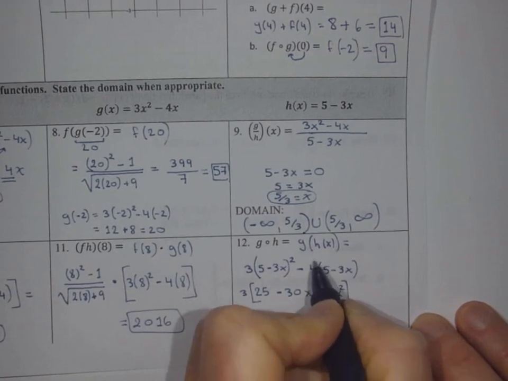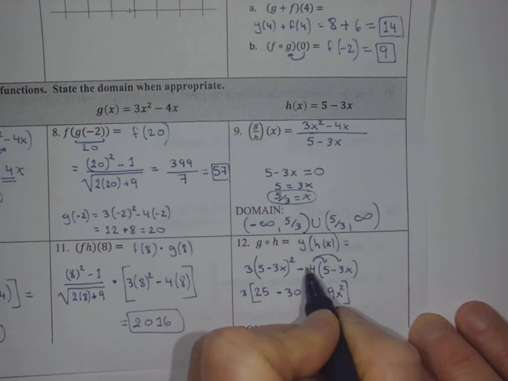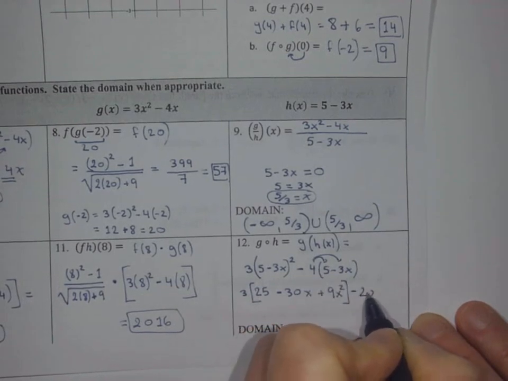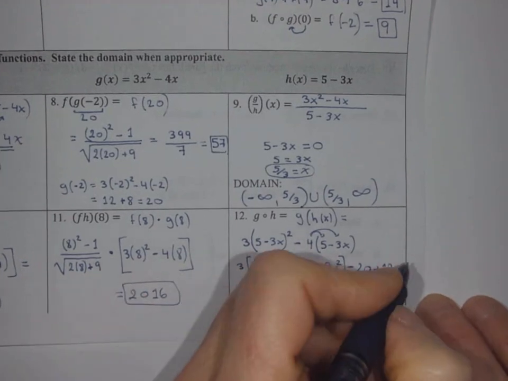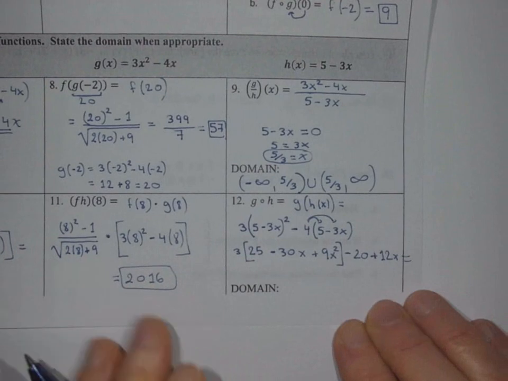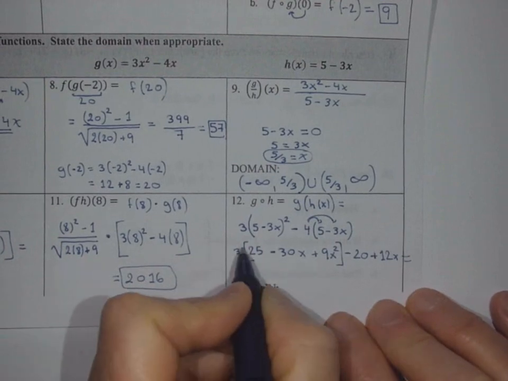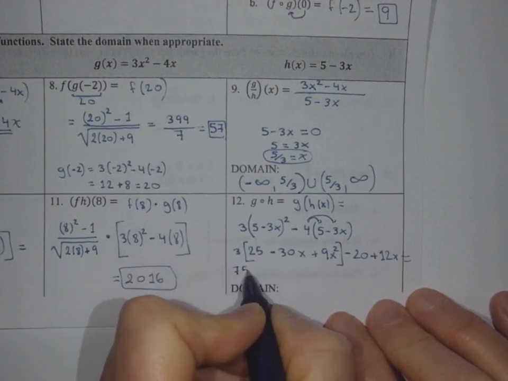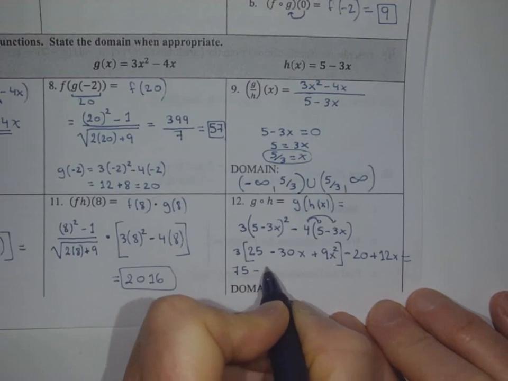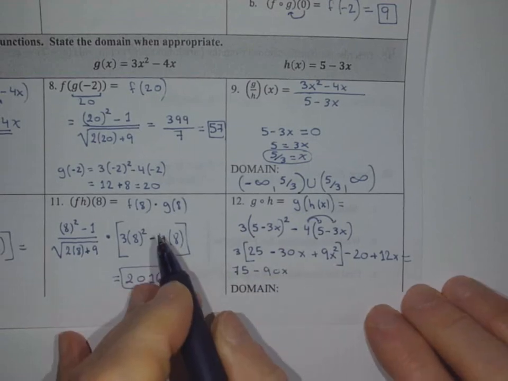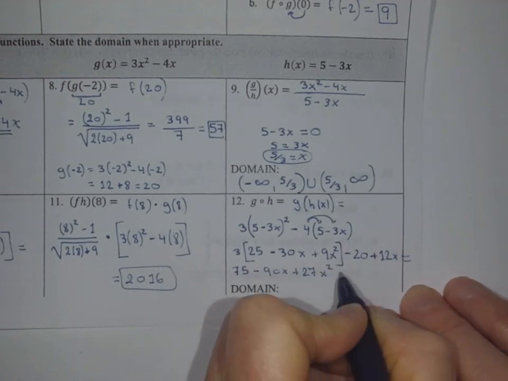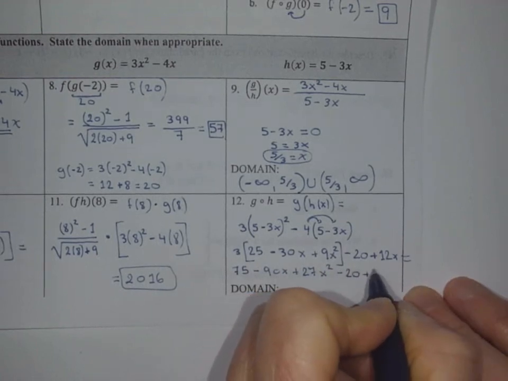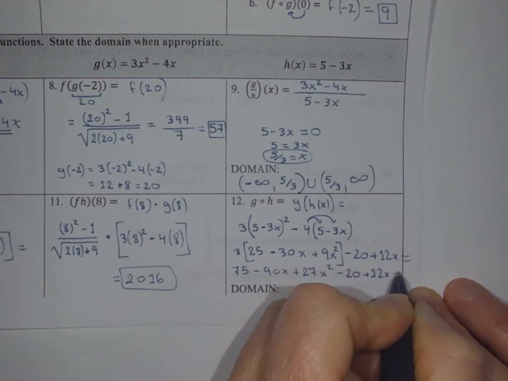All of that, so here I'm going to distribute the negative 4, so that will be a negative 20, and negative becomes positive 12x. Okay, let's keep going. So that's going to be equal to, multiply everything by 3 here, so that will be 75 minus 90x plus 27x squared minus 20 plus 12x.